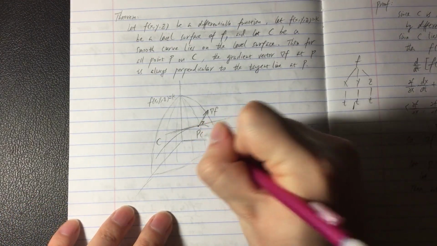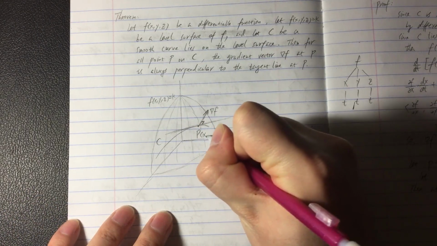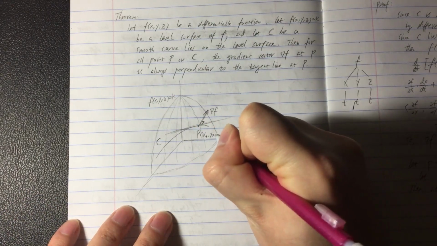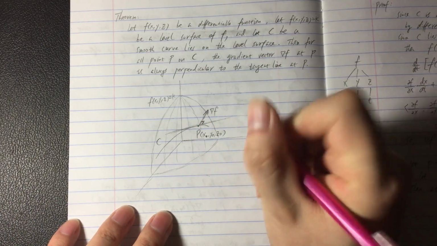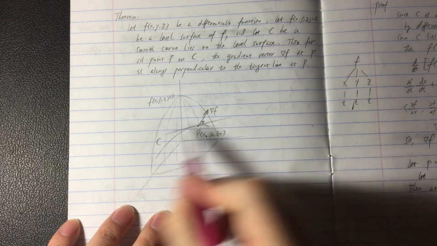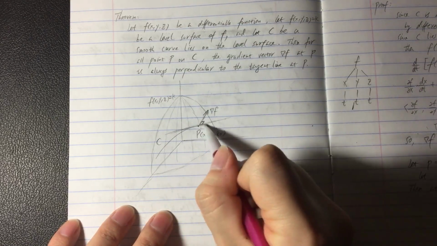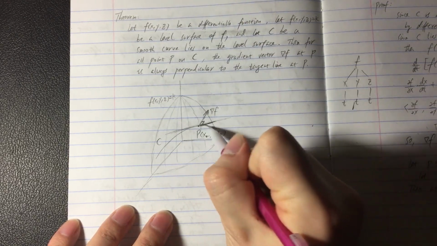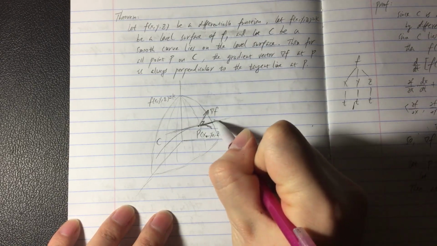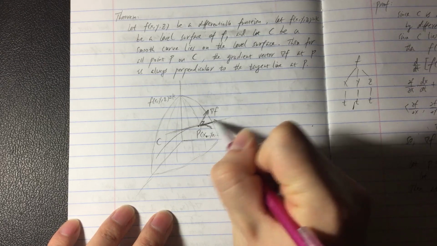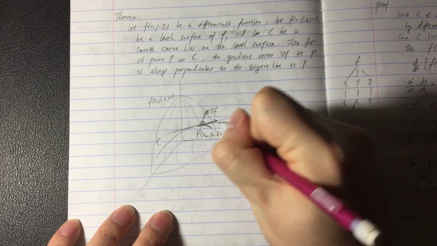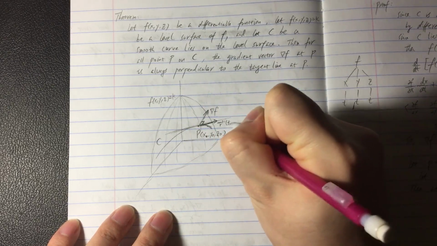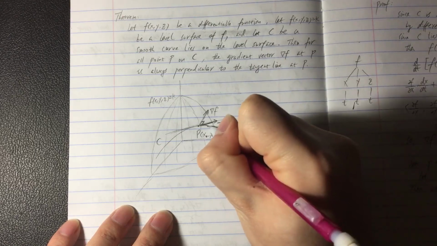Assume at point P, the coordinate is x0, y0, z0. That's the tangent line, and this is the directional vector at point P. That's r prime of t0.